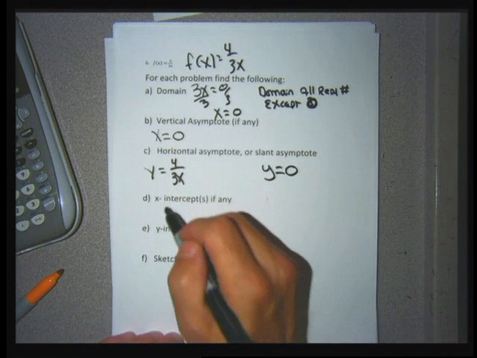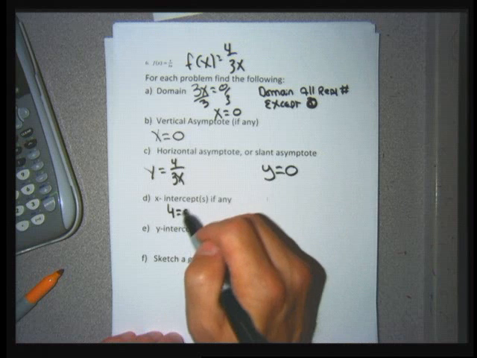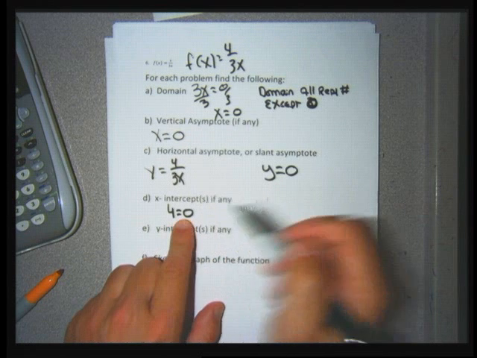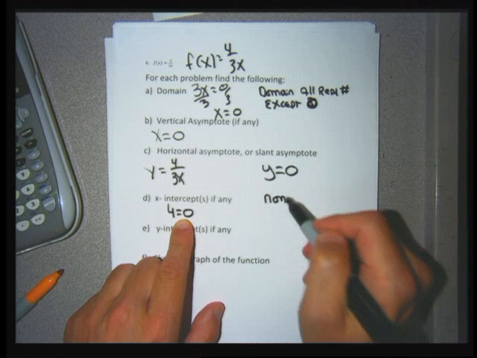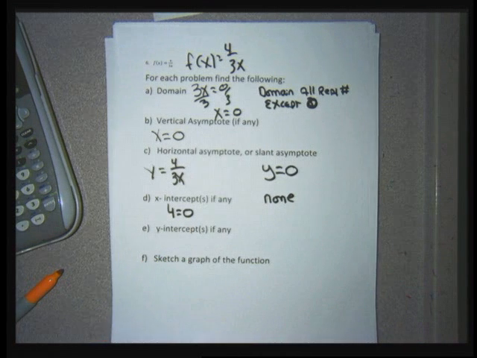For the x-intercepts, I take the numerator and set it equal to 0. The numerator doesn't have an x, so there's no solution to that. This graph is never going to cross the x-axis. There's not going to be any x-intercepts.